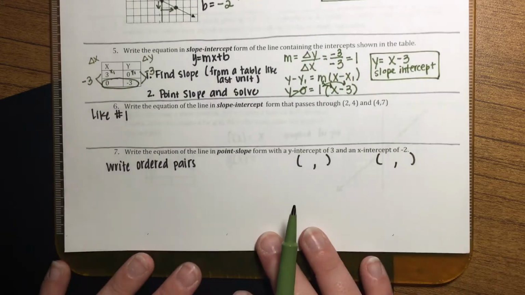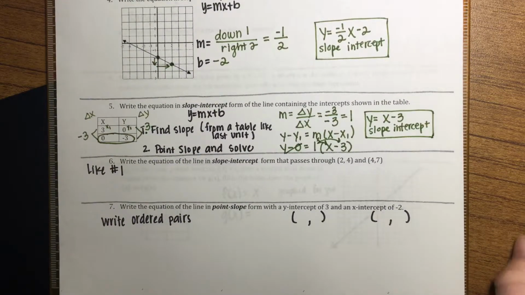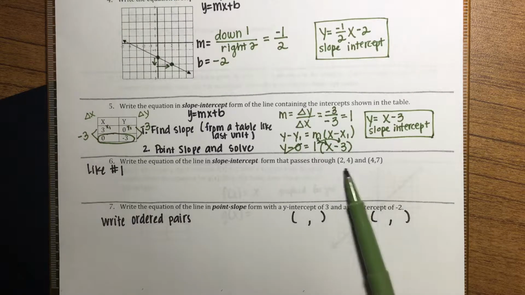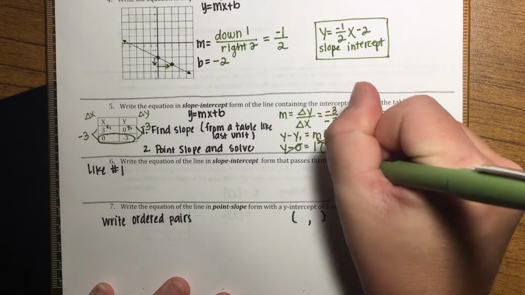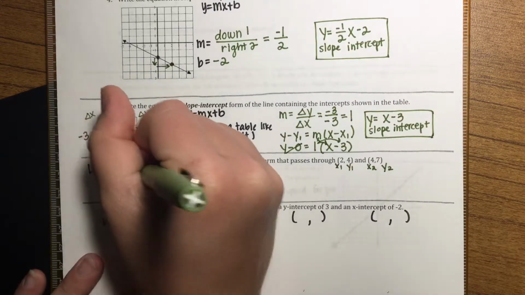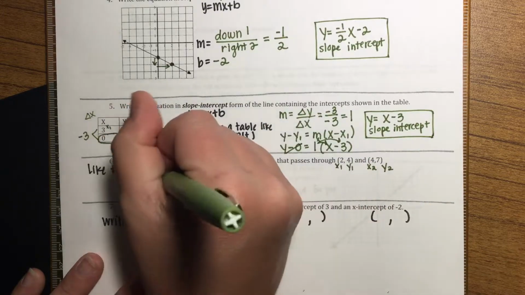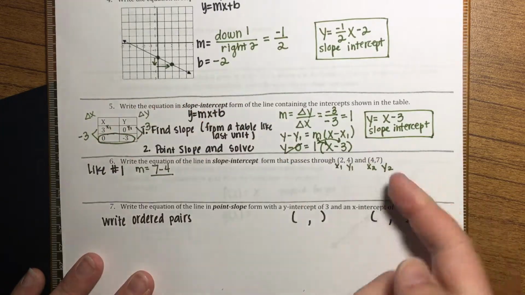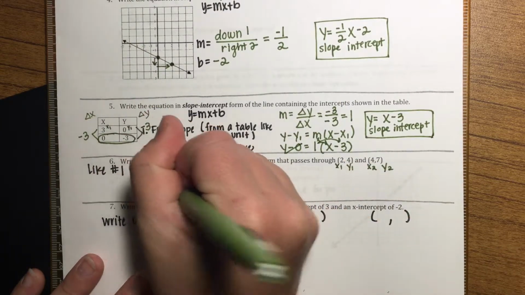So now let's go ahead and look at number 6. Number 6 says, write the equation of the line in slope-intercept form that passes through the points (2, 4) and (4, 7). This is very, very similar to number 1 up top. So I have x1, y1, x2, y2. I have to find my slope. So I have m equals 7, which is my y2, minus my y1, which is 4, divided by my x2, which is 4, minus my x1, which is 2.